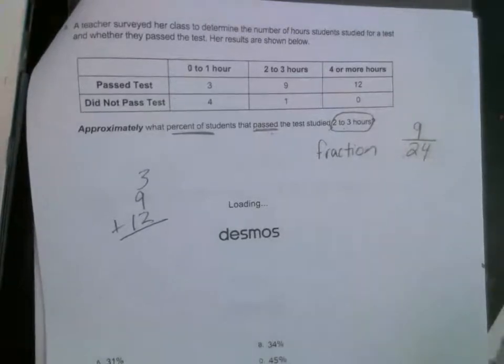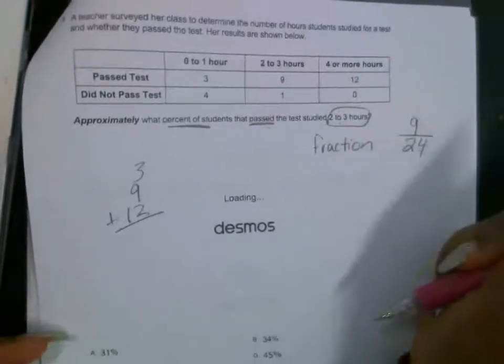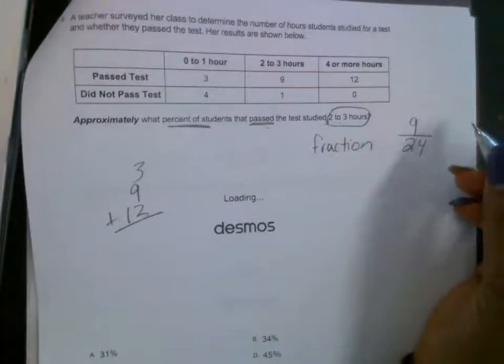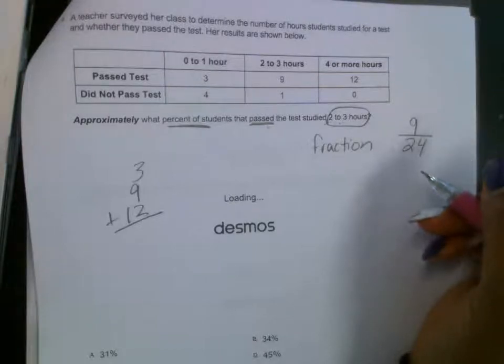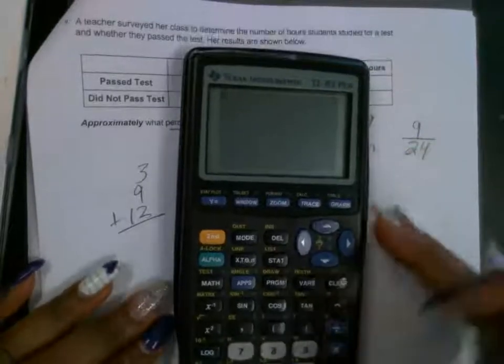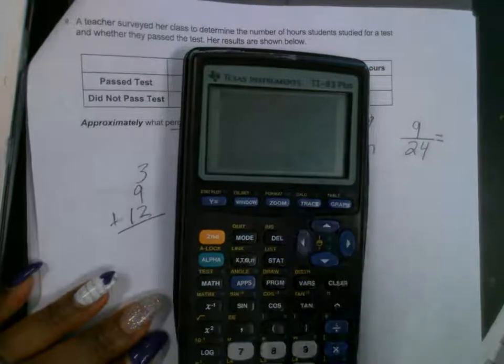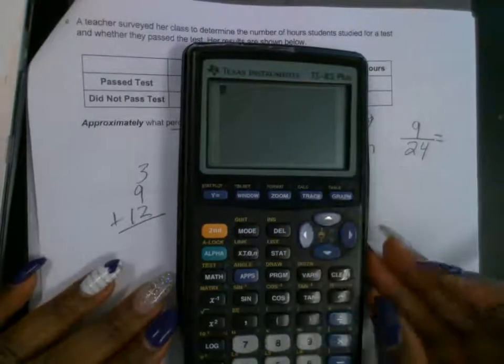So now what do I do to figure out what this decimal is going to be? 9 over 24. What do I do now? Okay, you have to simplify or divide, okay? So what do I type in my calculator if I want to figure out what the decimal is here?